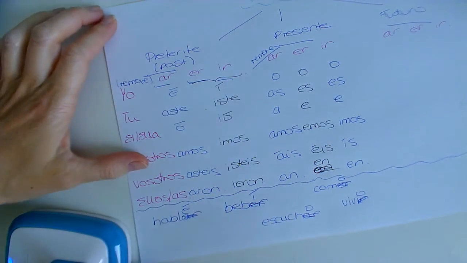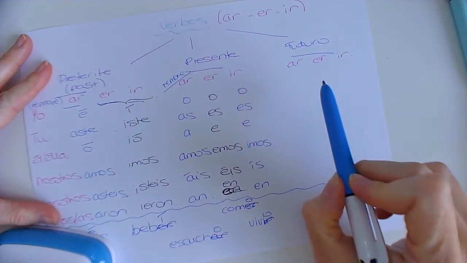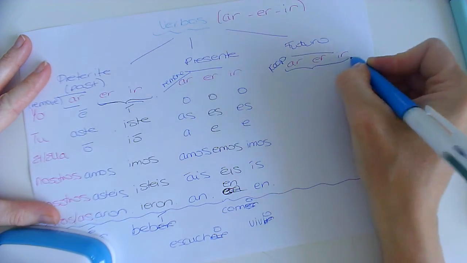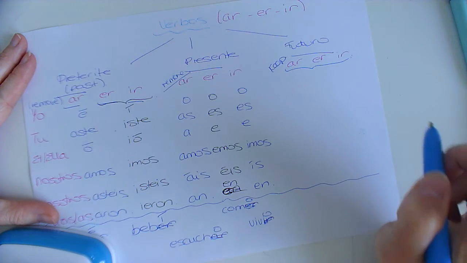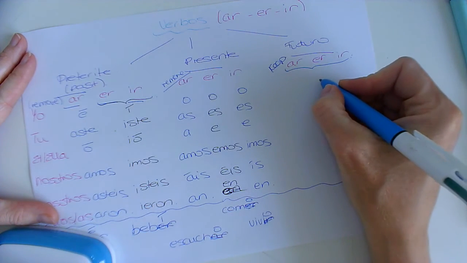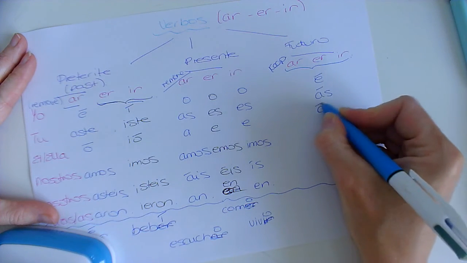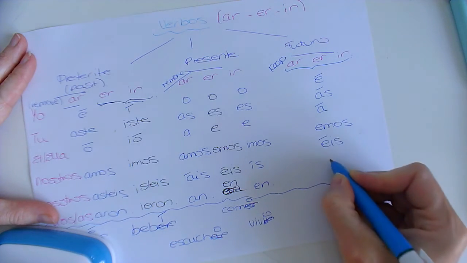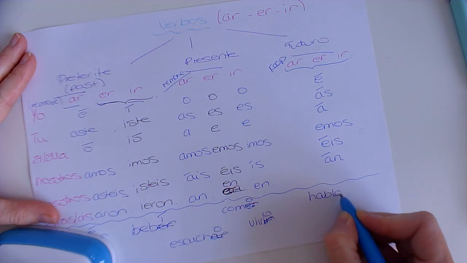Okay. Lastly then is future. So I know future is a little bit different, and in my opinion, I don't know about yours, it's the easiest tense. And I know I keep the -ar, the -er, and the -ir. And I also remember there's only one set of endings for each of them. Okay, and those endings are é, ás, á, emos, éis, án.